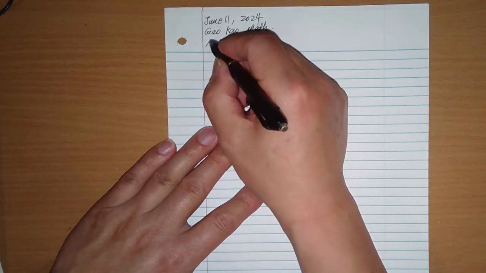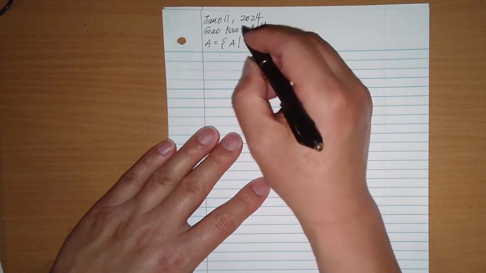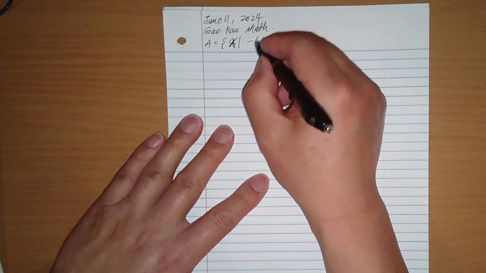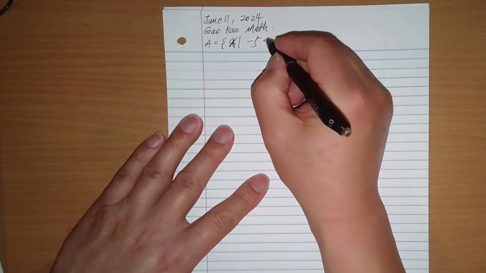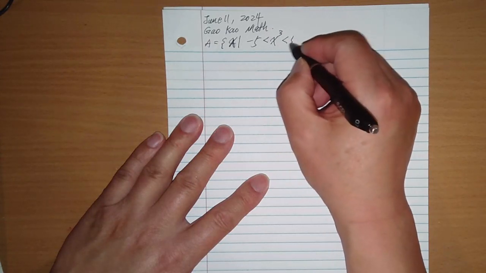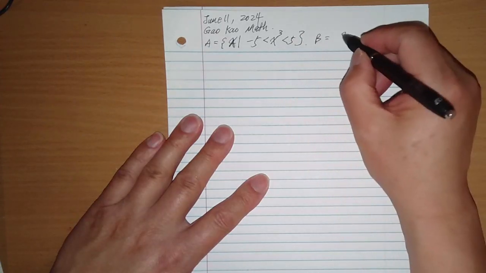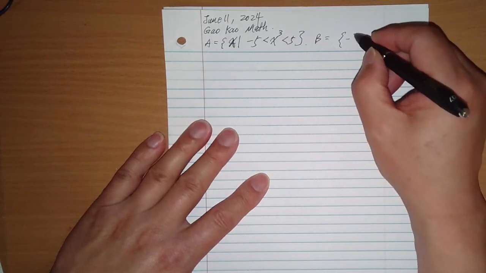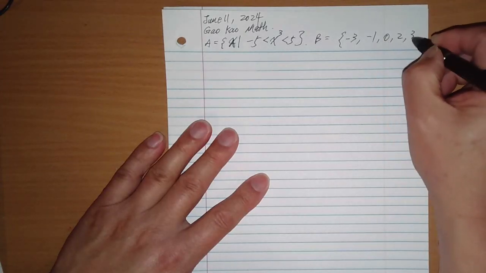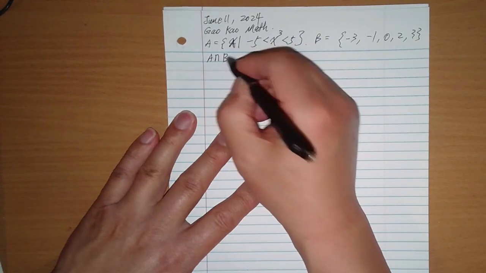Okay, so given a set A, where x cubed is between -5 and +5. And then another set B is a discrete set of numbers: -3, -1, 0, 2, and 3. Now they ask for the intersection between set A and set B.